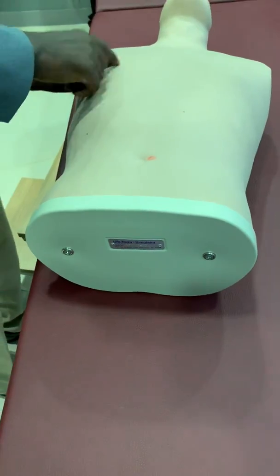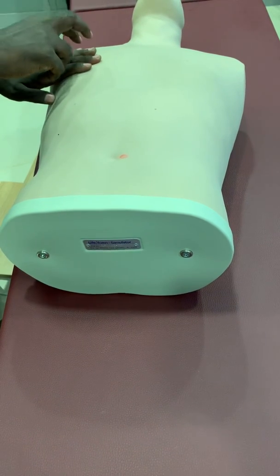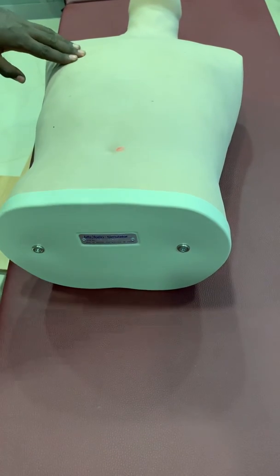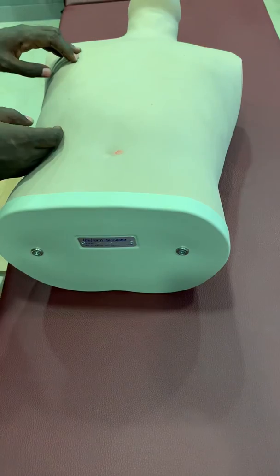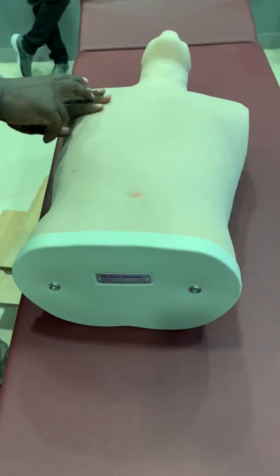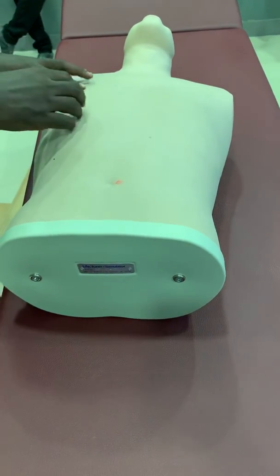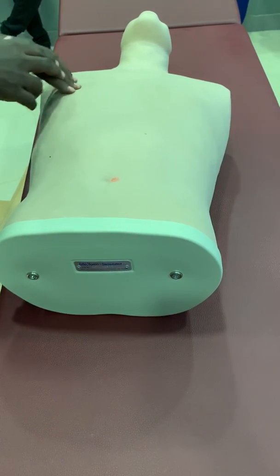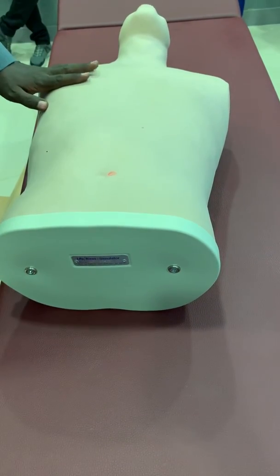If the percussion note becomes dull, you have to make sure that this is the upper border of the liver with a test called tidal percussion. Ask the patient to take a deep breath and percuss again. If the percussion note becomes resonant, this confirms that this is the upper border of the liver. If the note does not change after the deep breath, the patient might have an underlying lung lesion, pleural effusion, or pleural thickening.